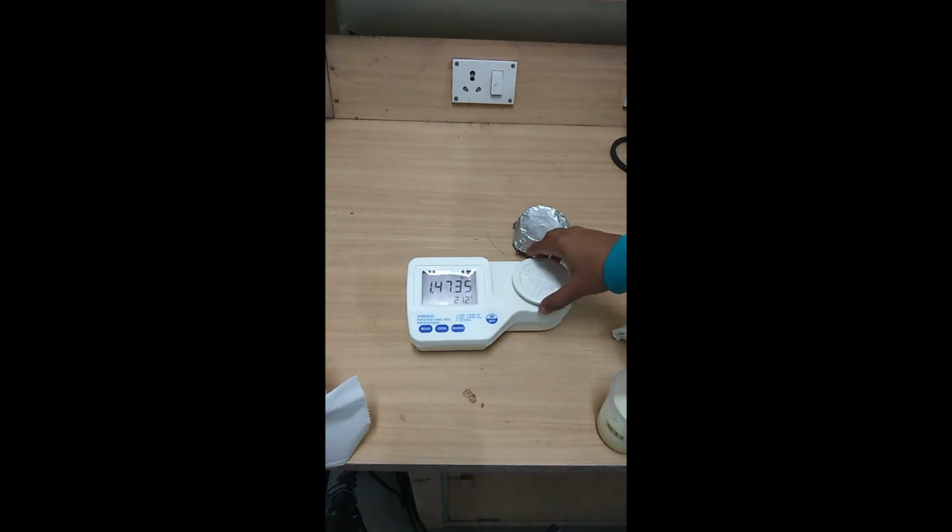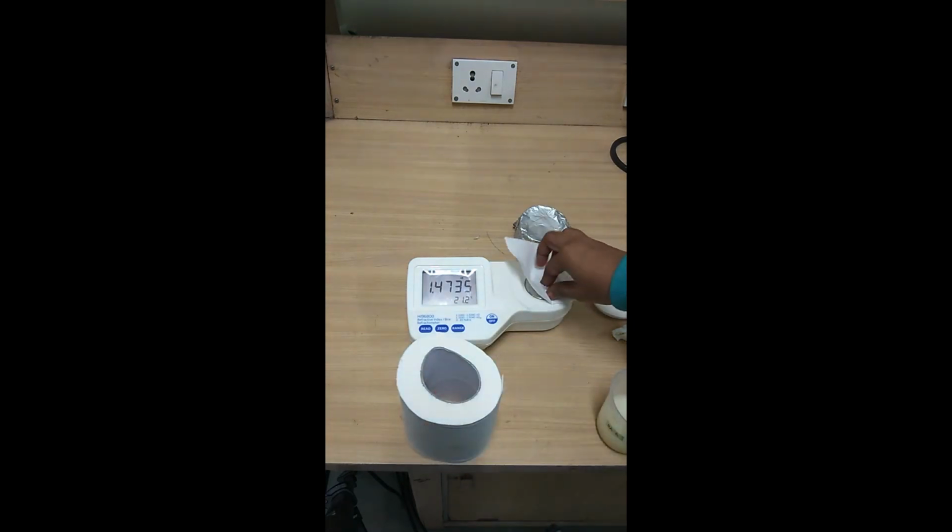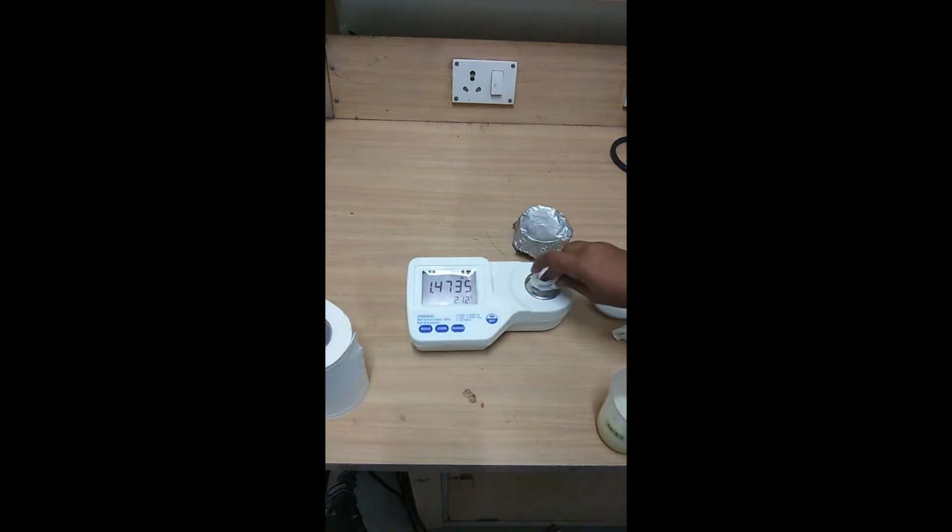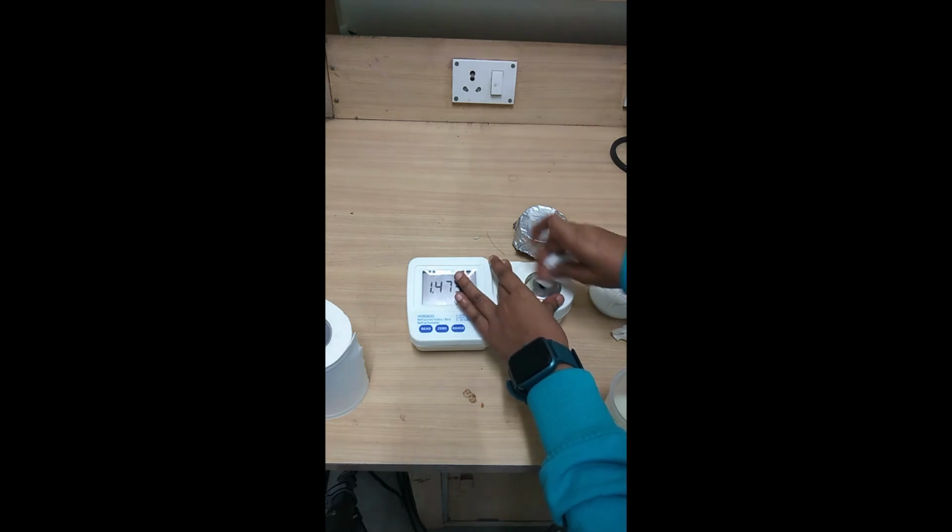Now let's look at the other sample, which is also made using the same oil, but it is a fat system, commonly called oleogels, and we'll see how its value changes, or if the value remains the same. I'll wipe the surface very thoroughly.